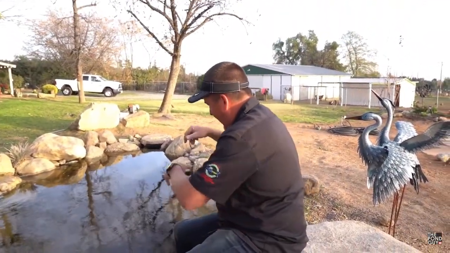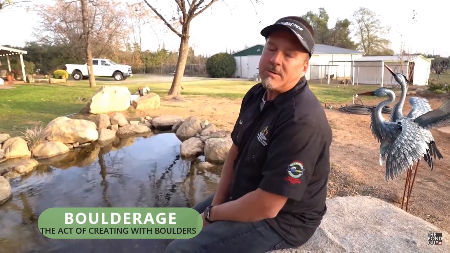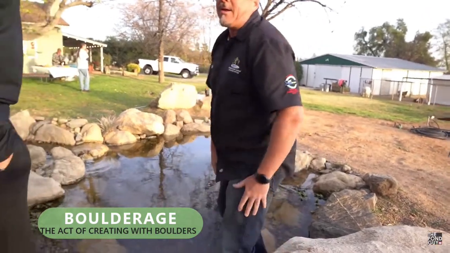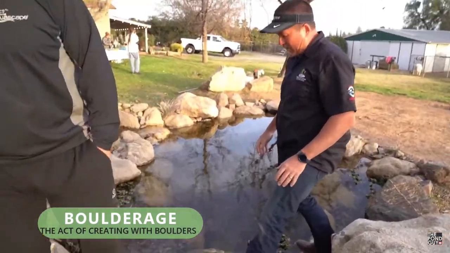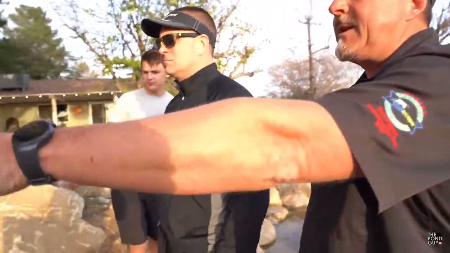I lever him over, and I had one shot to get him into place and to put him down, but I knew that this is exactly where it had to live. I really like the use of boulderage inside this pond. Boulderage is a word I just made up. But the other things that we did around here is all the planters. Now, of course, you're here to see the pond and the water feature, but all these planters that you see here, all these plantings, yep, that's all us. We put all these things together.